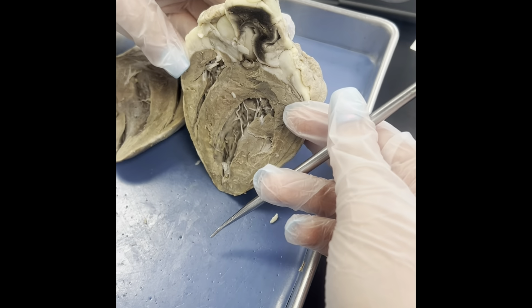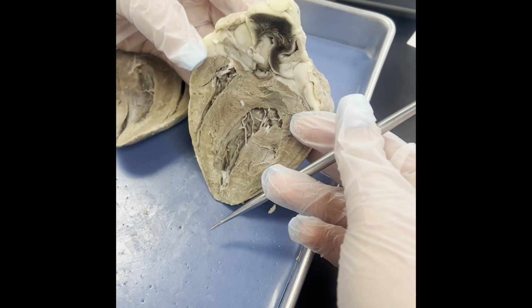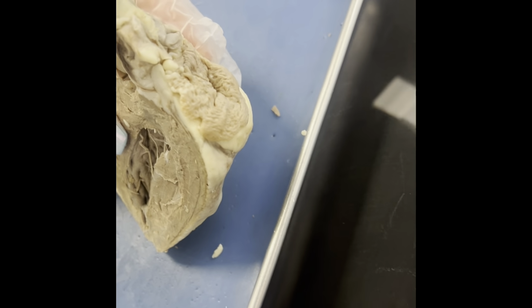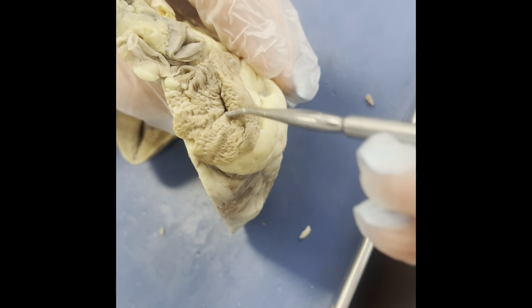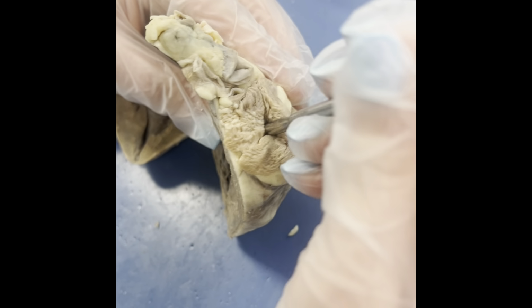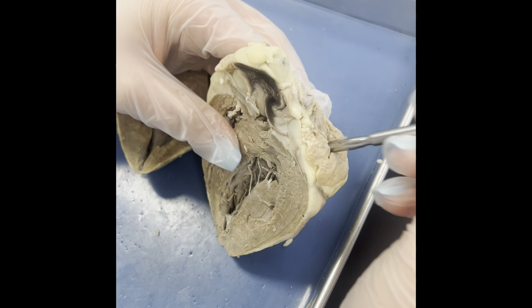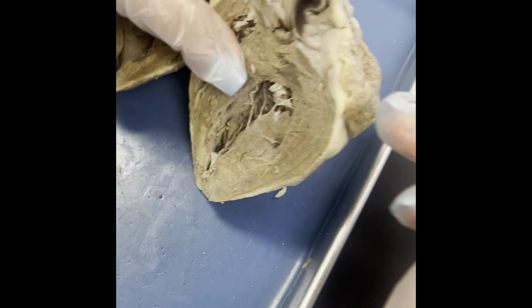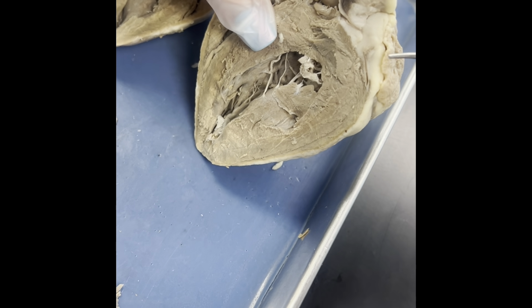Okay, I'm Emily, and I will now be doing the systemic circulation of blood. So it starts by coming from the lungs, and it goes into the pulmonary veins. The pulmonary veins are right here. You can see that it goes all the way through. And the pulmonary veins return oxygenated blood from the lungs into the left atrium.